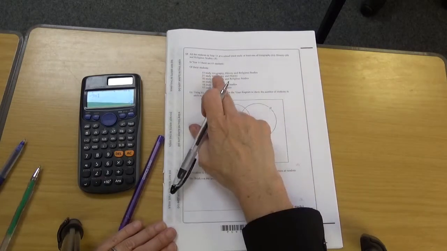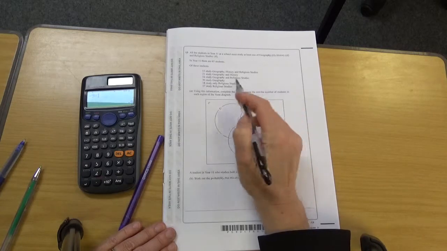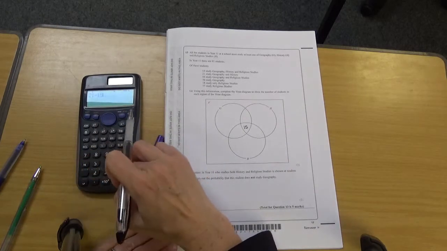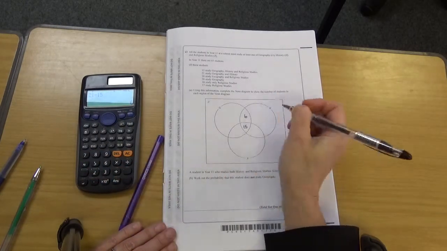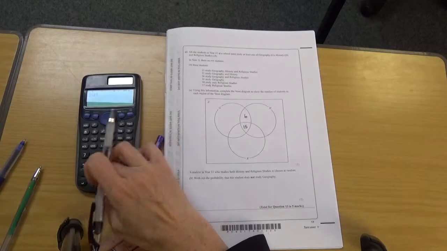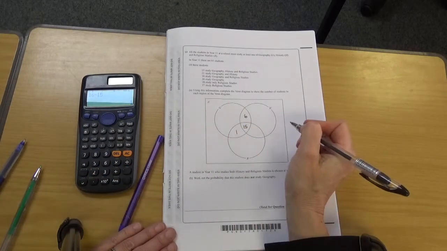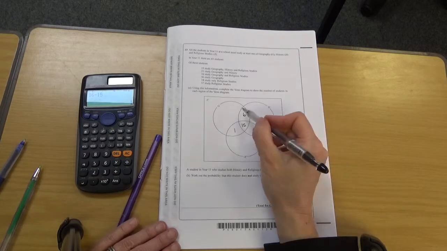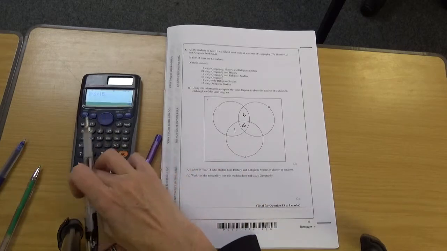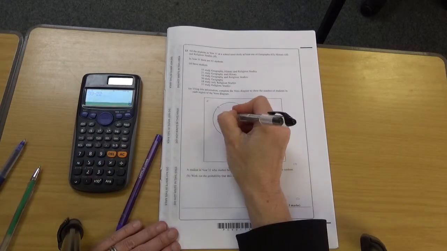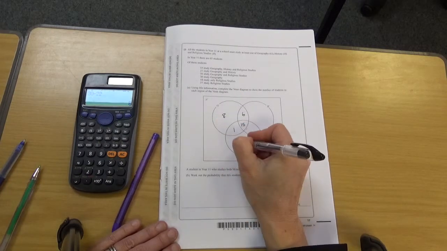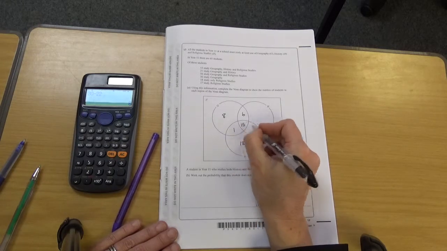Always start in the middle, so 15 study everything. 21 for geography and history, so this means to add to 21, but I already know about 15, so that's 6 left. Geography and RS makes 16. I already know about 15, so that leaves 1. 30 study geography. I've already got 22, so that means 8 more. 18 study only religious studies, so that's this bit, nothing with geography and nothing with history.